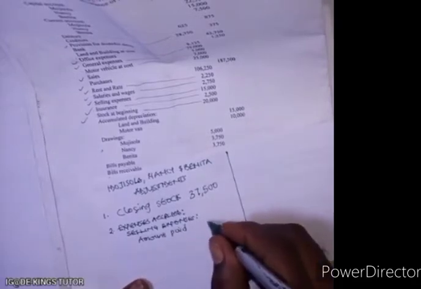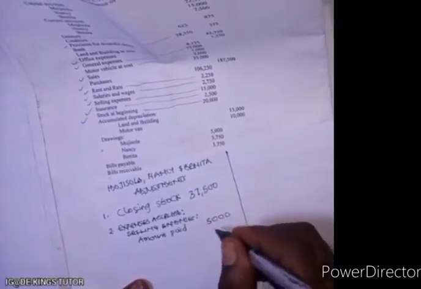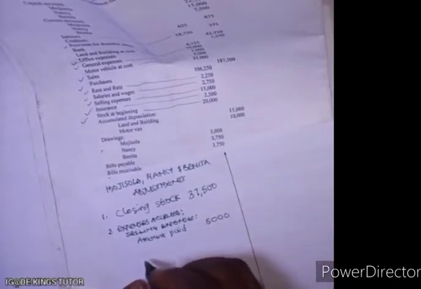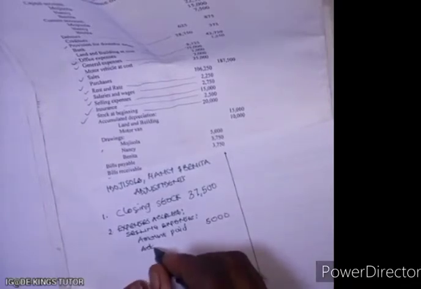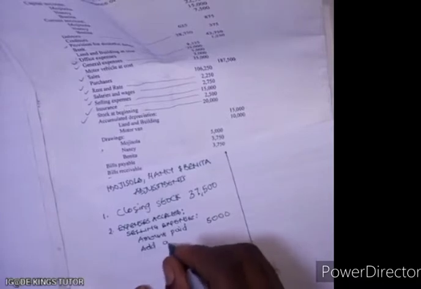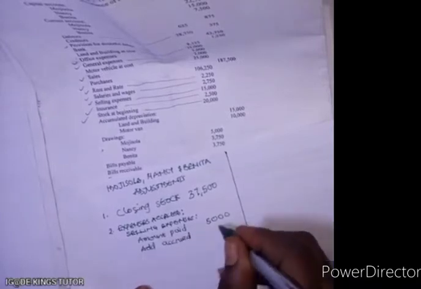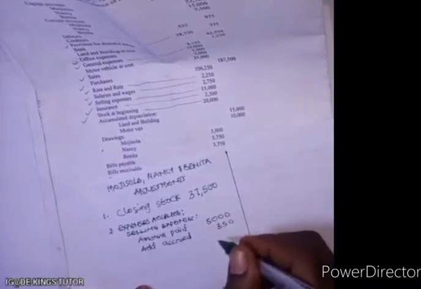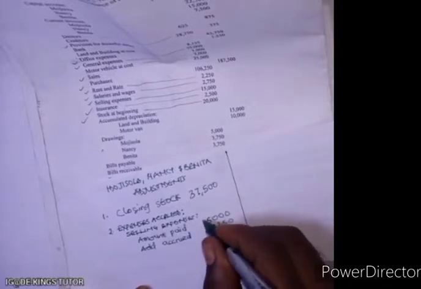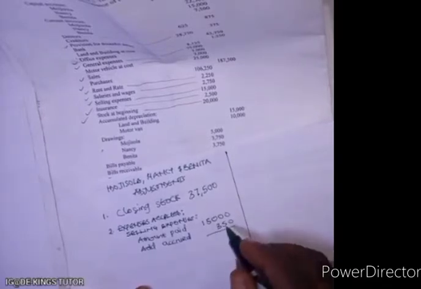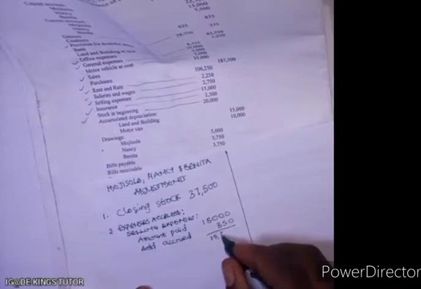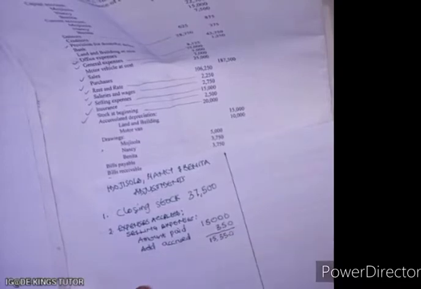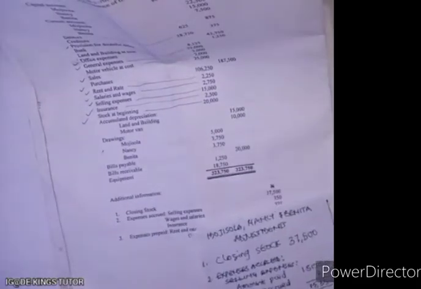Amount paid is 5,000 and add accrued of 350. Sorry, 15,000. So we have 15,350. That is the selling expenses. So that's the first one.